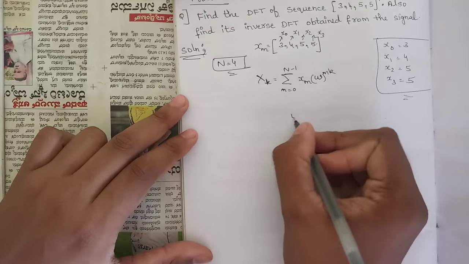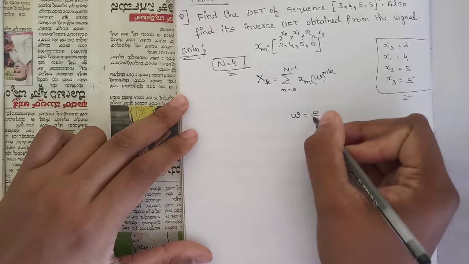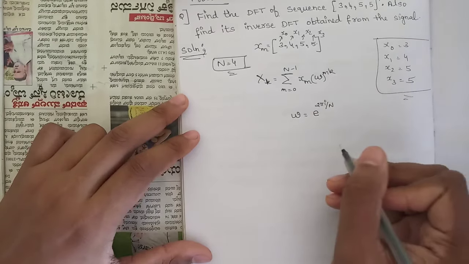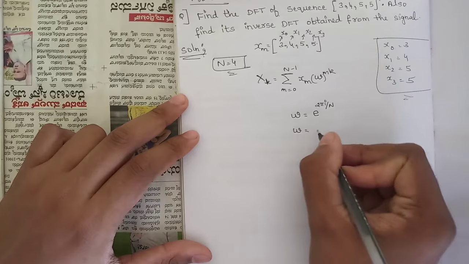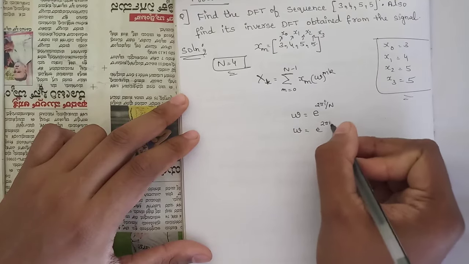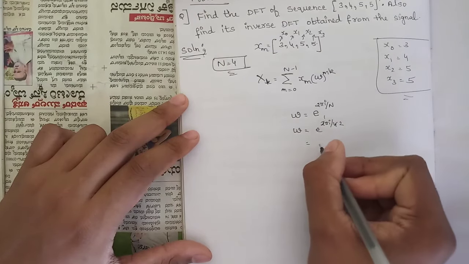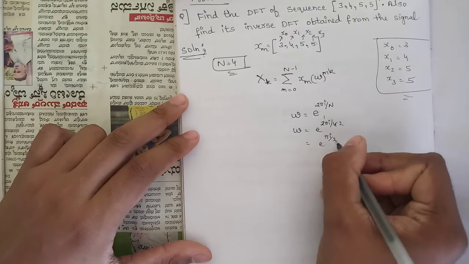We know that omega is e to the power 2 pi i by n, but the value of n given in this question is 4. So omega is equal to e to the power 2 pi i by 4. We cancel the 2s, and the remaining is e to the power pi i by 2.